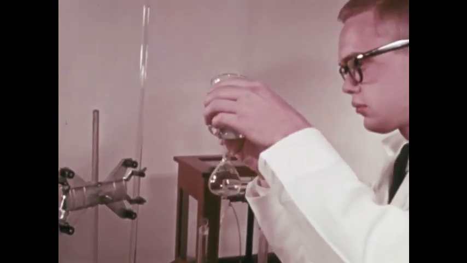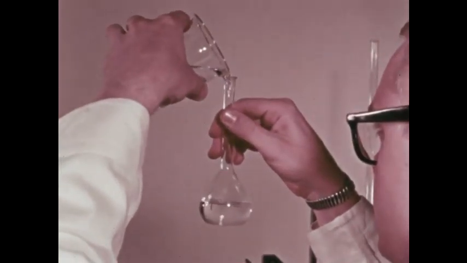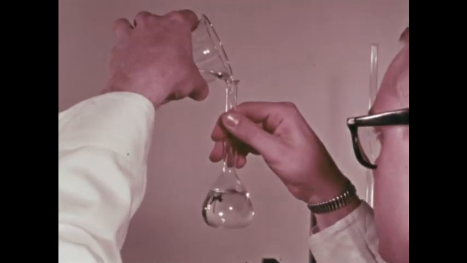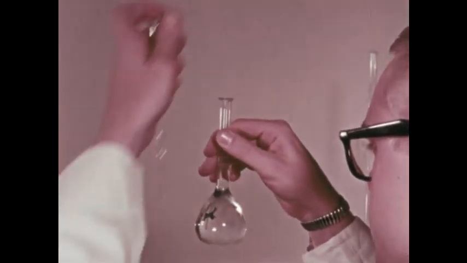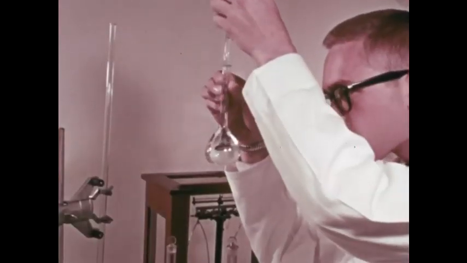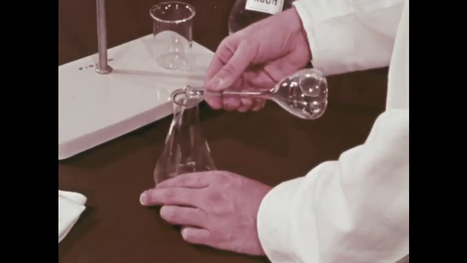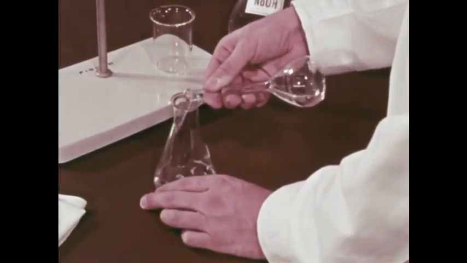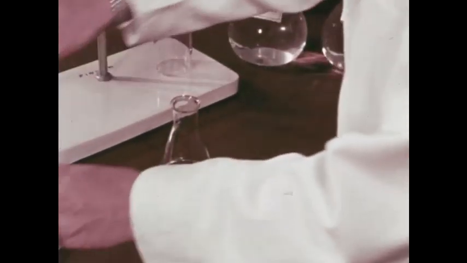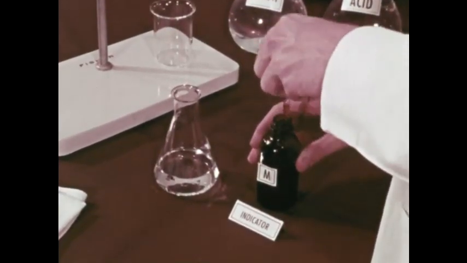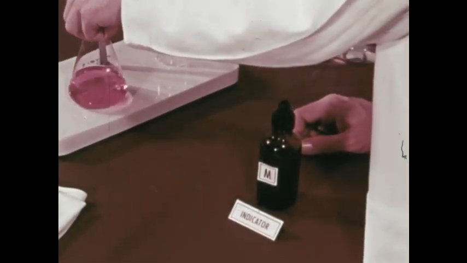Let's fill the measuring flask with exactly 100 milliliters of the hydrochloric acid. Fill it a little more. Then bring the level down, drop by drop, to be exactly 100 milliliters. The acid is poured into the flask. Now we add a dye. You will see this dye change color as the acid reacts with the base.